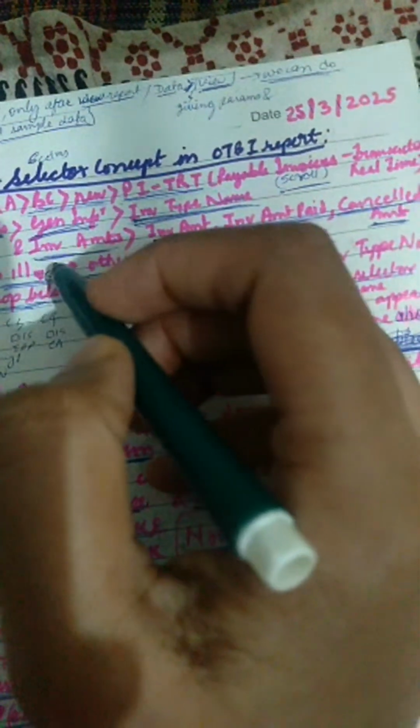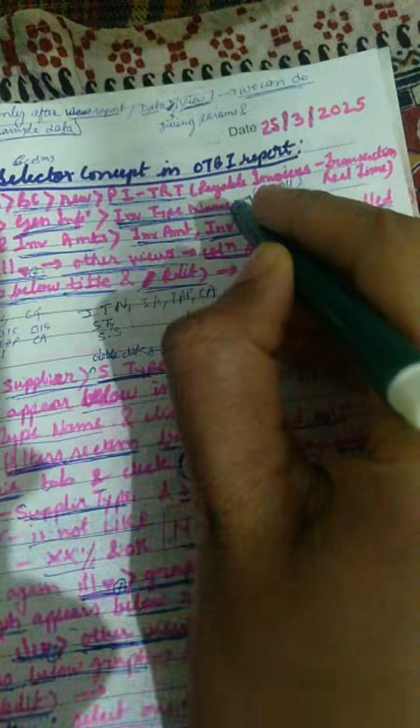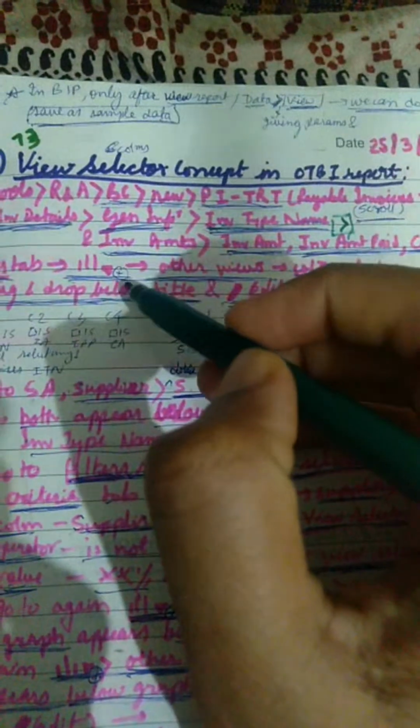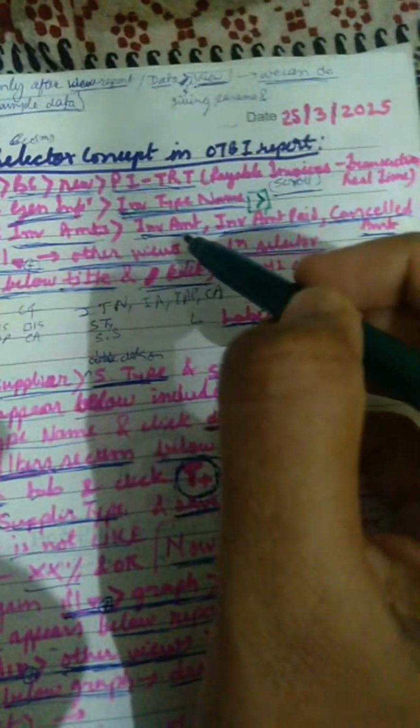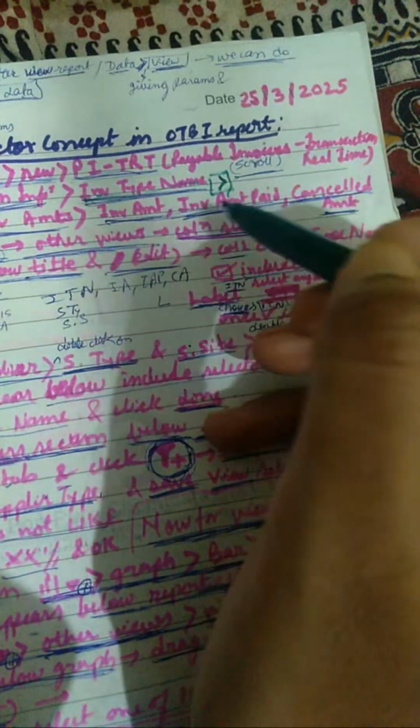Or just click on this icon. You have an icon like this right there. Then you have invoice amounts. You take three amounts here. Okay, I've taken three amounts: invoice amount, amount paid, cancel amount.